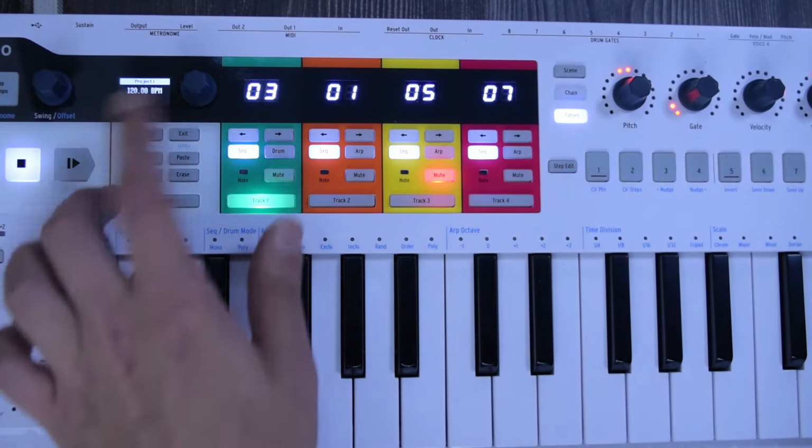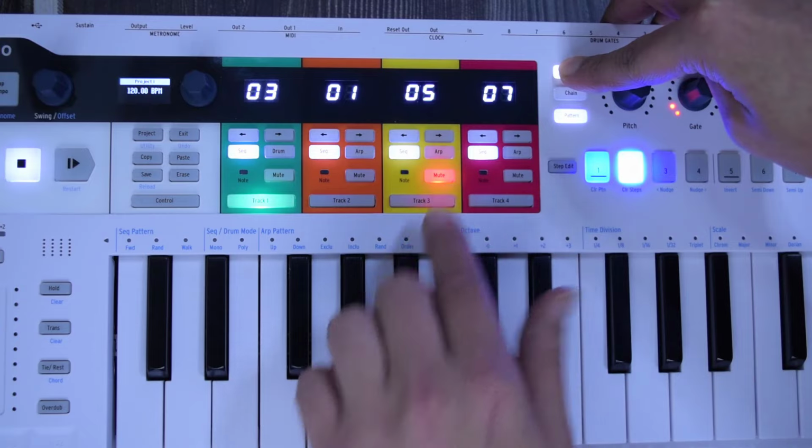So now we are standing on the number 2. If I change it to the number 1, it's the 1, 2, 3, 4. And if I change it to the scene number 2, it's going to be playing a different configuration, and it's even remembering the mutes.